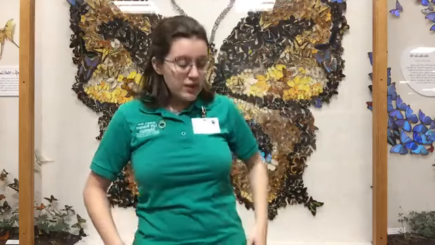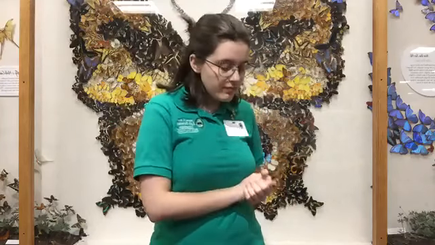moths and butterflies are insects, which means that they have how many legs, guys? 1, 2, 3, 4, 5, 6 legs, and how many body segments? 1, 2, 3 body segments, okay? So that's something that is the same between a moth and a butterfly. They both have 6 legs and 3 body segments. Now, there's a couple other things that moths and butterflies have that are the same between them, beyond other things that other insects have.